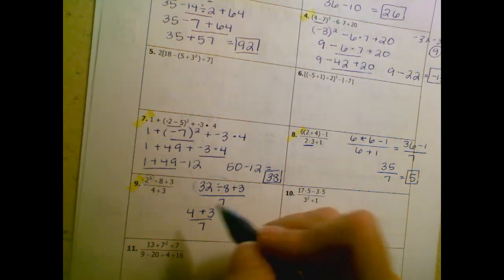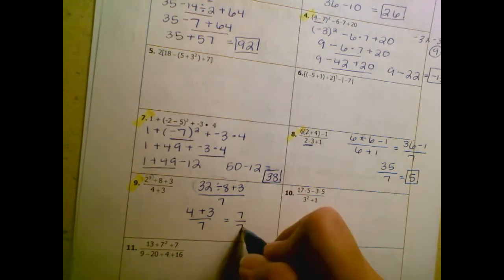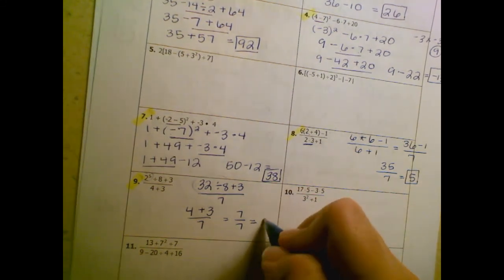My top, I have one more step left. The 4 plus 3 gives me 7. Rewriting the bottom. 7 divided by 7 gives me 1.